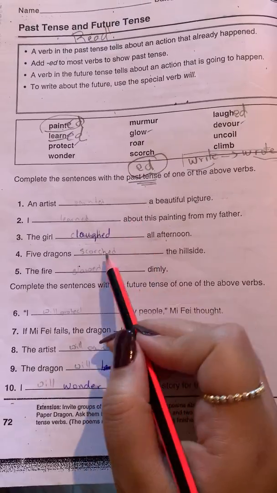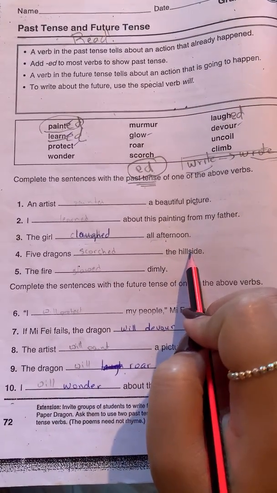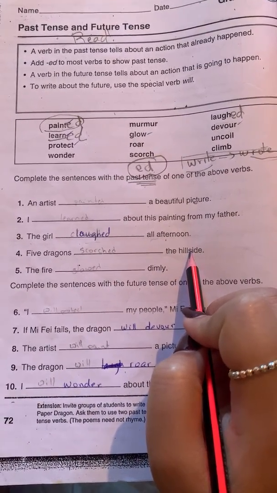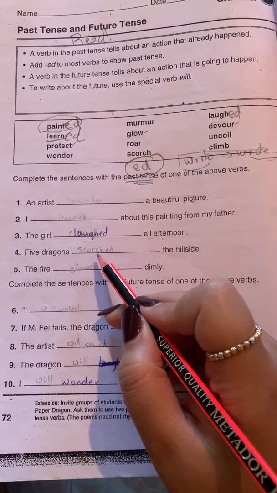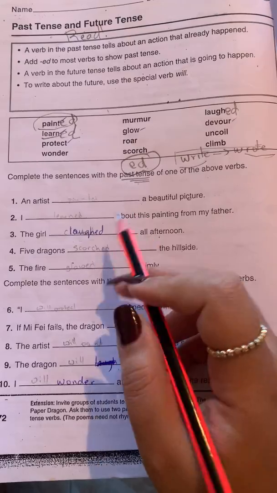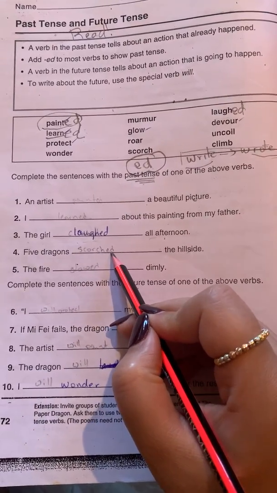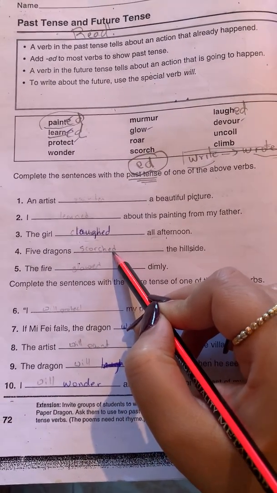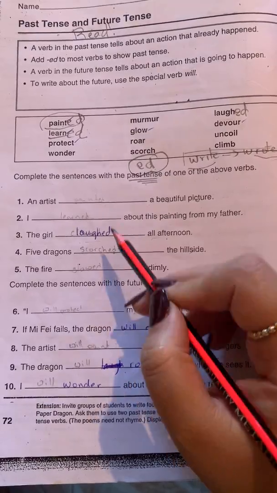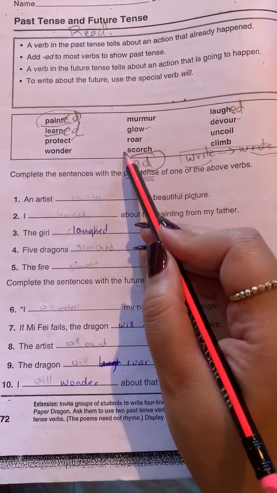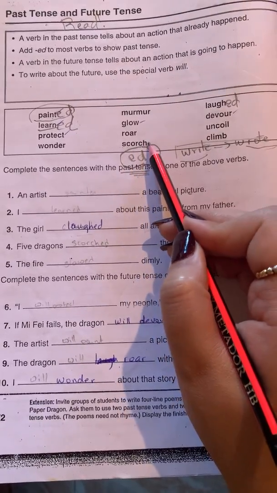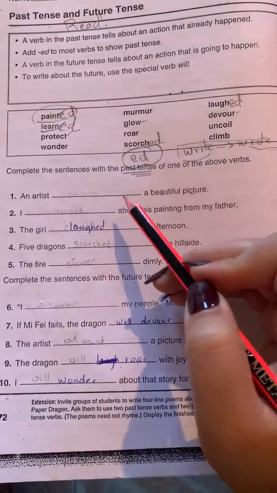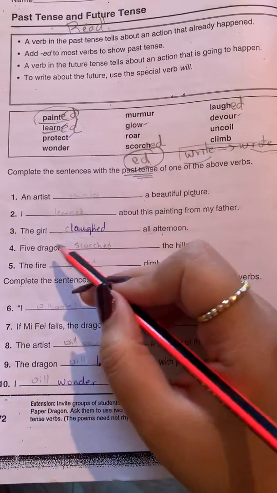5 dragons. The hillside, you know, dragons, as we always know, it's like they blow fire from their mouth. So scorched, it's like they burn, right? So look at the verb. The base verb is scorch. What's the past tense of scorch? Scorched. Okay.